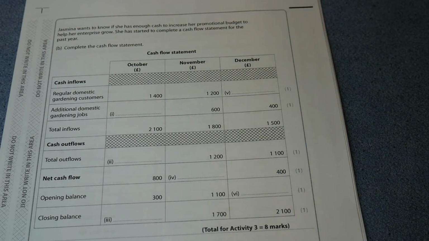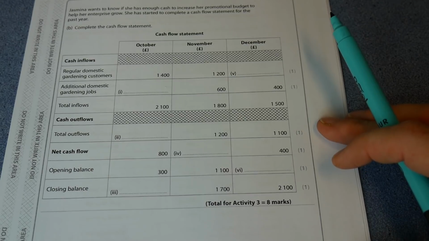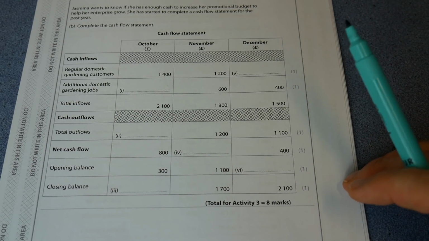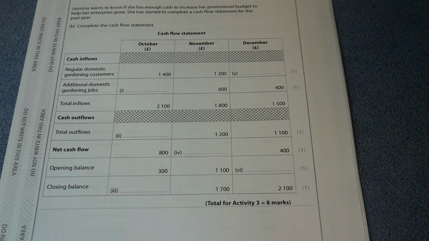All right, lovely stuff. So let's move it on. Now we've got Jasmina wants to know if she has enough cash to increase her promotional budget to help her enterprise grow. All right, lovely. Let's just get all of that in shot there. Okay, so of course pause it, have a little crack at this, see how you get on. Now she has started to complete a cash flow statement for the past year. Complete the cash flow statements.